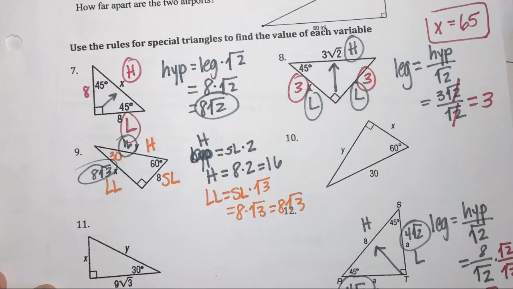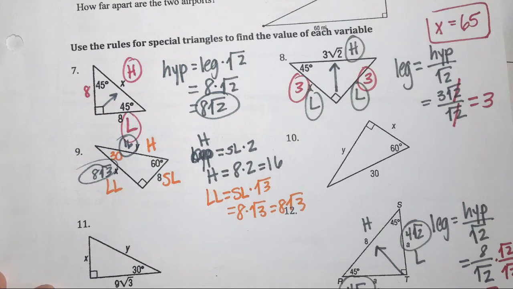Okay, let's say Ellie gets confused. And instead of doing this, she started off and she divided 8 and got 4 for the hypotenuse. And instead of multiplying by square root of 3, she divided by square root of 3. Is Ellie going to get a lot of points out of me for that? She's going to get a couple. I mean, she's trying some math.